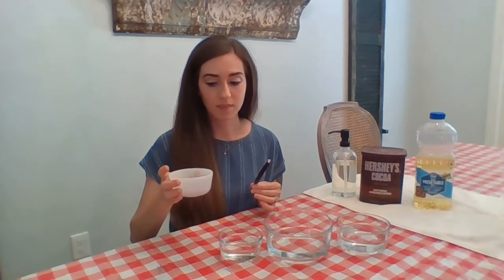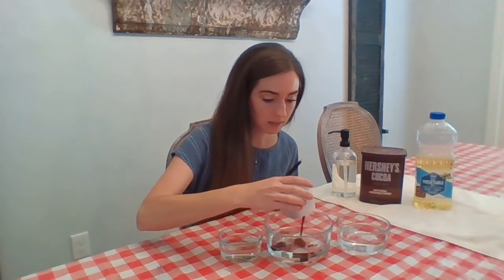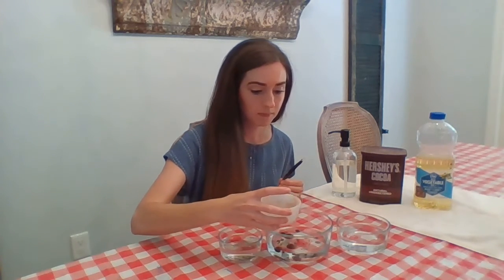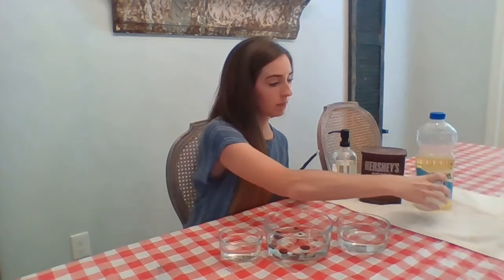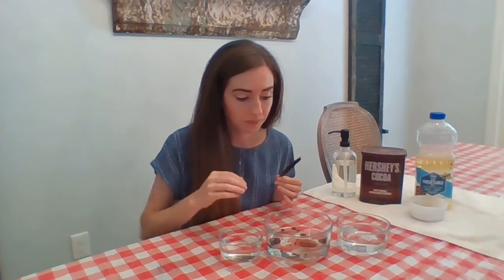So next we're going to add a little bit of crude oil, or our vegetable oil and cocoa powder mix, and see what happens. So as you can see, it is not mixing into the water. You can see big blobs of the dark mass just kind of floating around.